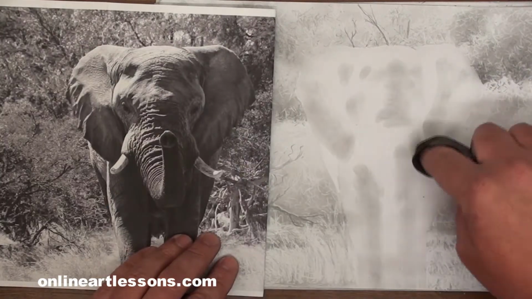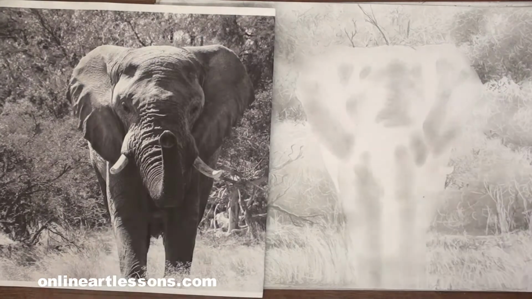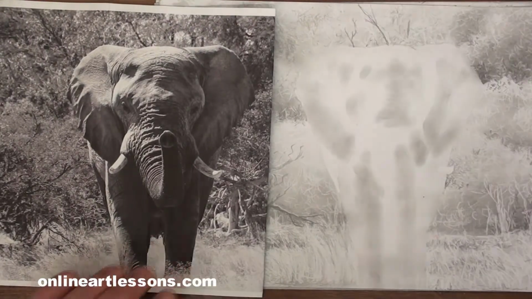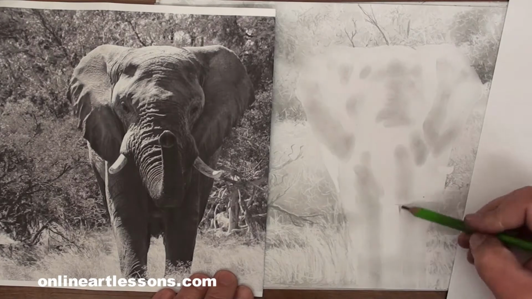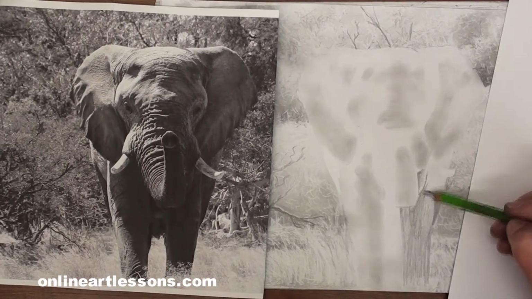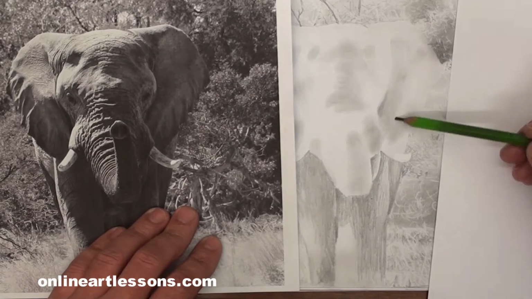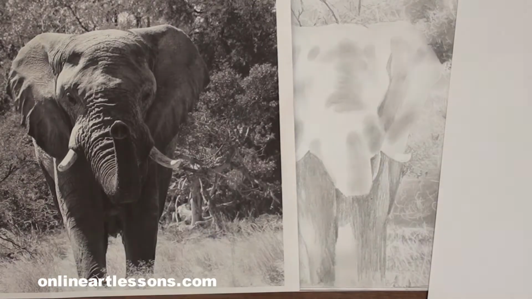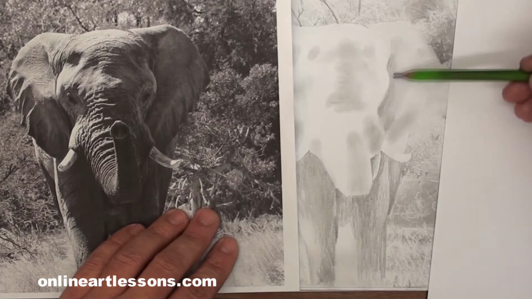With a little imagination, you can actually visualize the elephant at this stage almost as though it's standing in the mist. Now we can start using pencil to add definition to these initial tonal values. At this point, I'm still not looking for details, only basic tonal value changes.